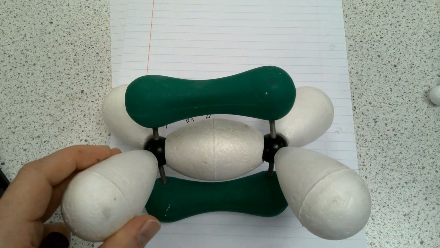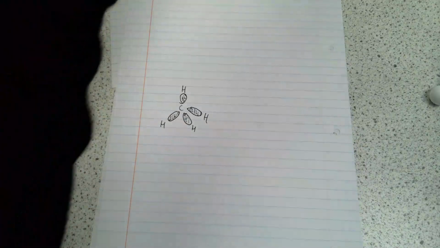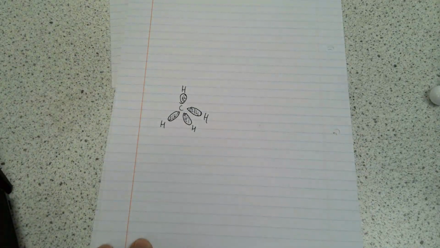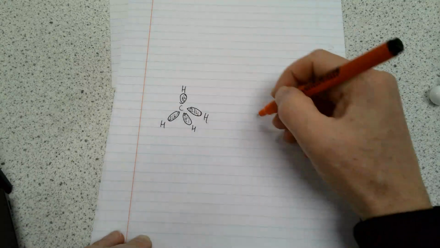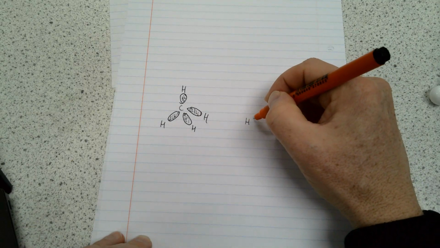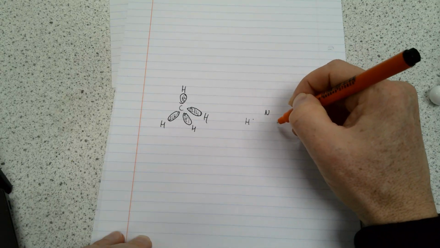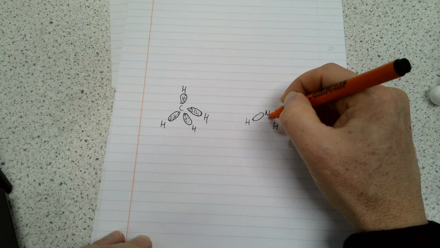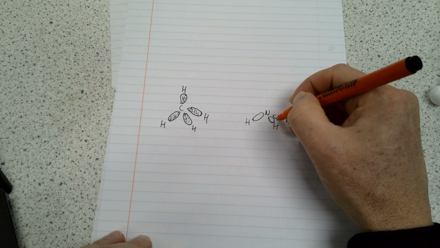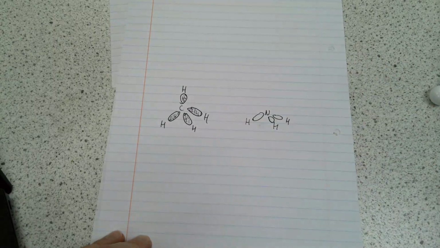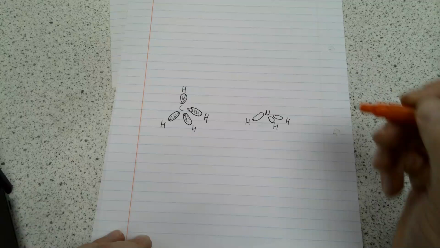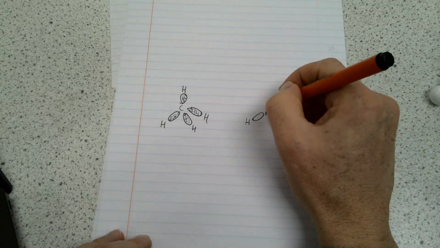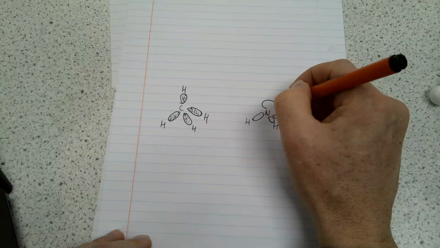But lone pairs don't look like that. Lone pairs are not being pulled by 2 nuclei. They're only being pulled by 1. So if I were to change this into ammonia, do everything else kind of the same, that's a bonding domain sausage shaped, bonding domain sausage shaped, bonding domain sausage shaped. But the lone pairs are only being pulled by 1 nucleus, and so they're a bit fatter, right?